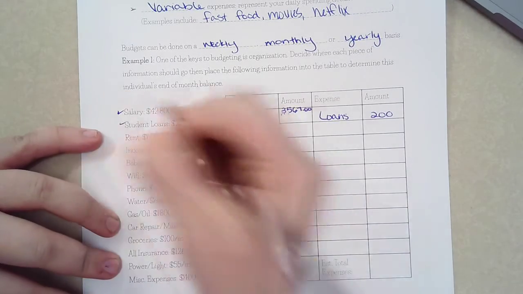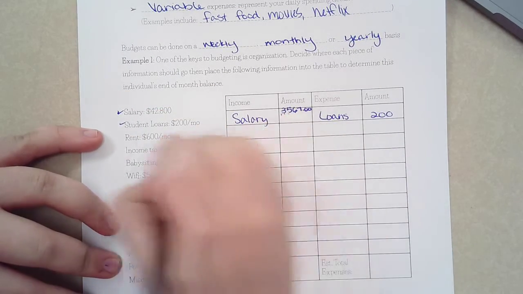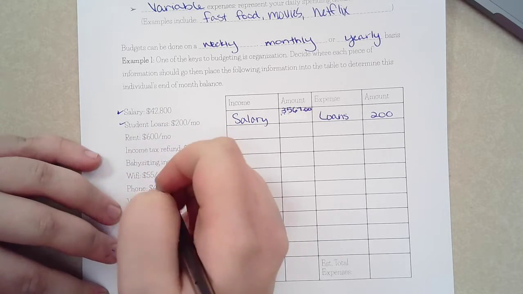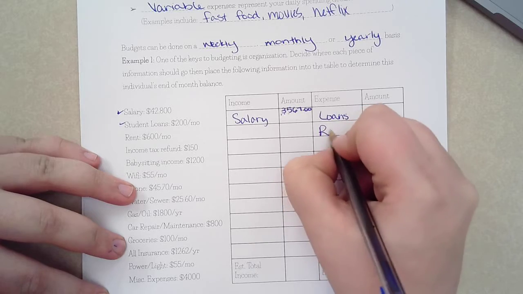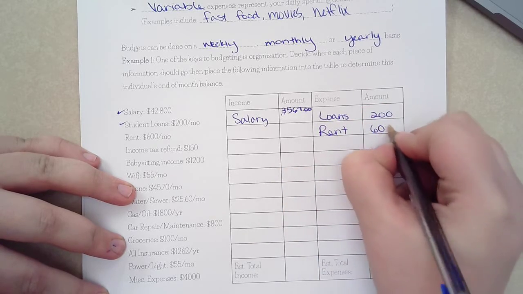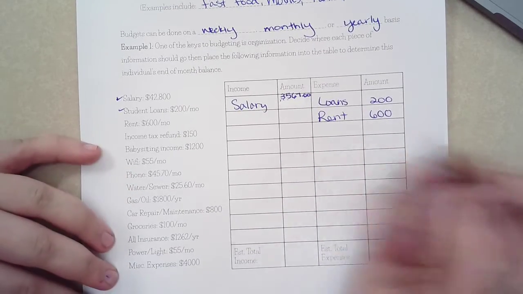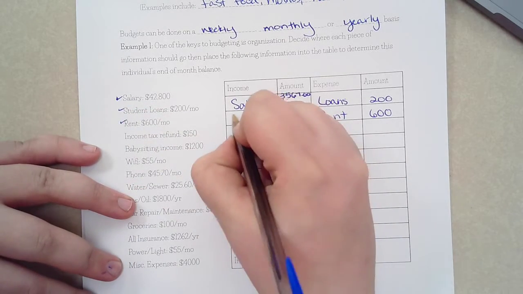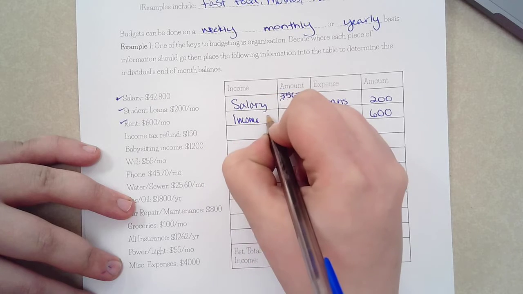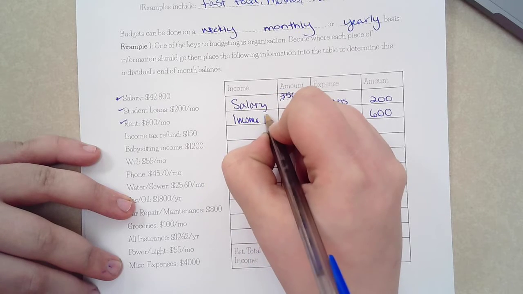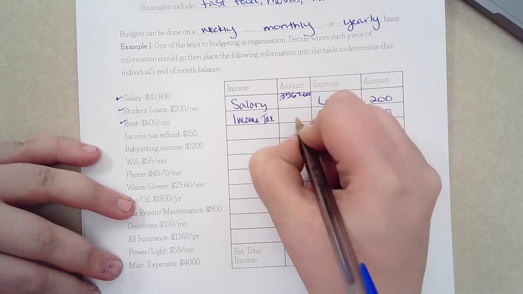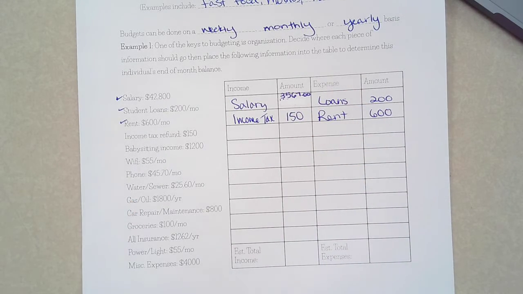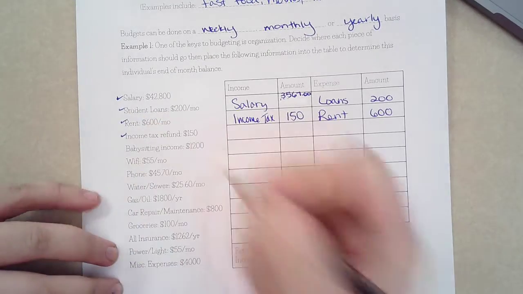All right, we did our salary, we did our student loans, we did our rent. Rent is something that occurs on a monthly basis and it costs money, so that would be what kind of expense? Fixed. Very good. We then have an income tax refund. Hey, that's exciting. That is not a regular thing. It's $150. That's only one time, but we're going to bring it in as an income in this case, even though it's only happening once.